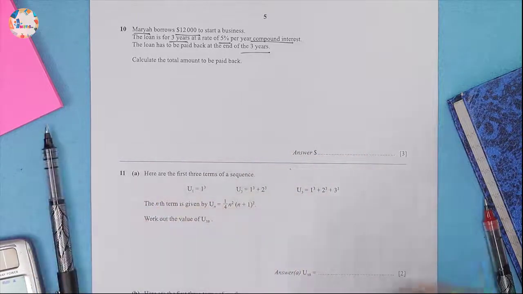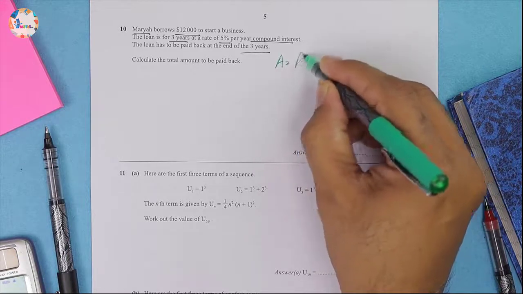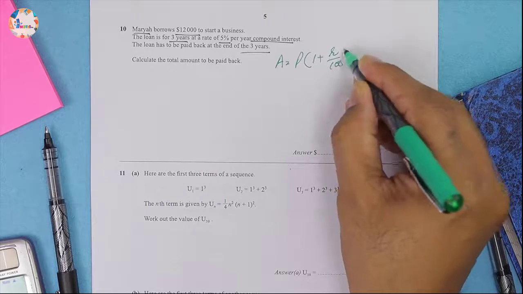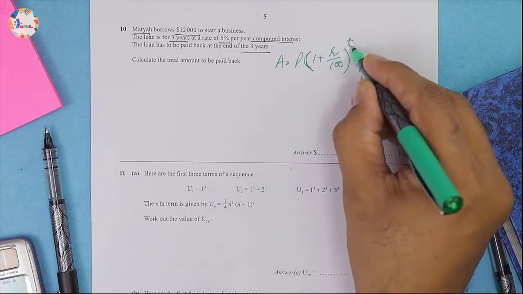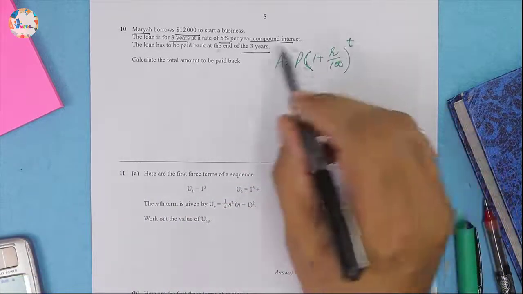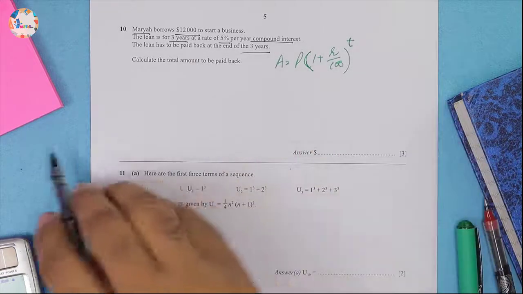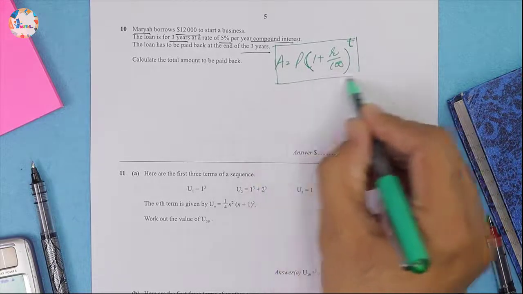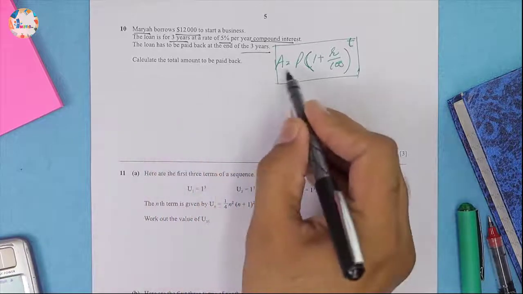We know the formula for compound interest: amount is equal to principal amount into 1 plus r over 100, raised to the power of the time duration, which is t. Here n is the number of times, and in this case it is once in a year, so we are taking t. This is the compound interest formula which we will be applying in this question. So we will replace these values.